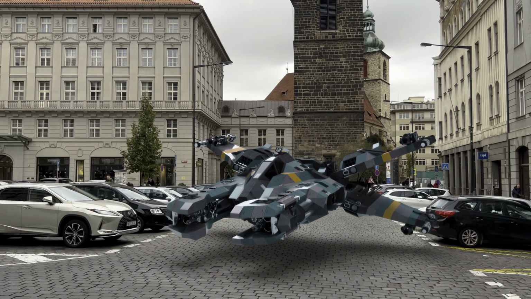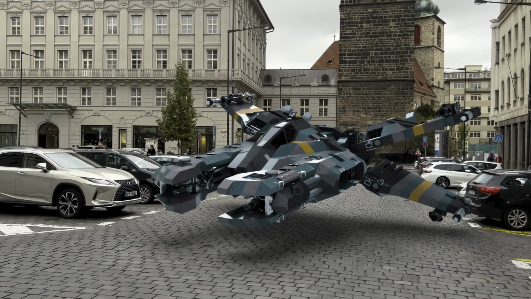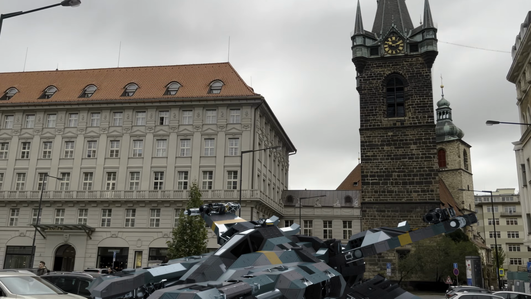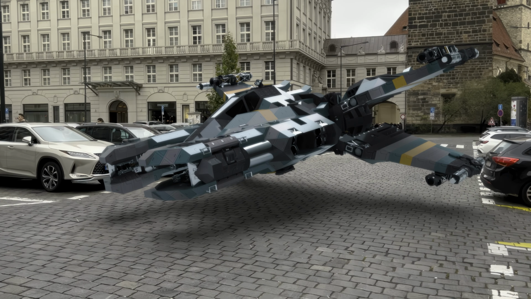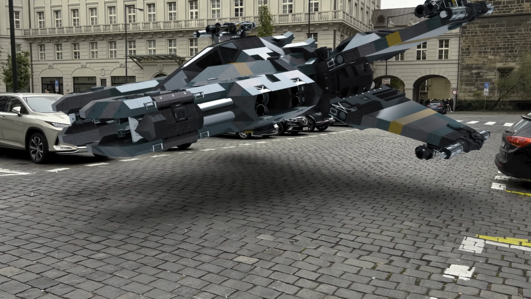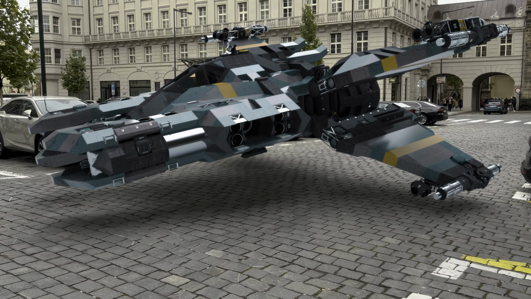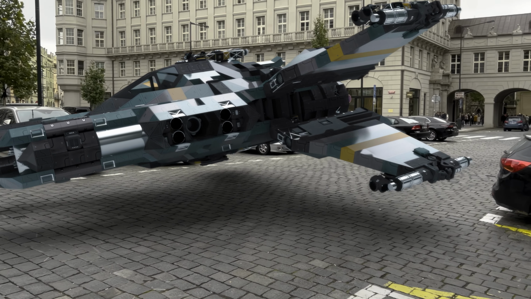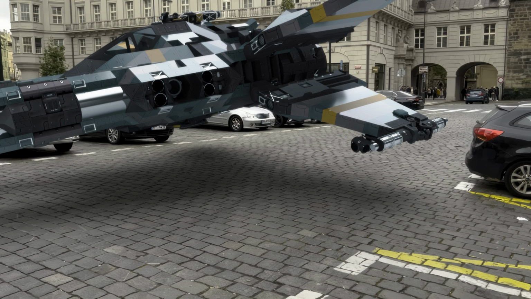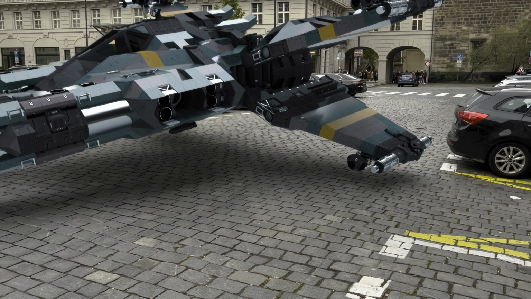Hey engineers, did you know that you can easily export the blueprint models you create in Space Engineers as standard OBJ files with all the textures included? I've been getting these questions quite a lot lately, and I was quite surprised that so many people weren't aware of this cool little feature the game has.